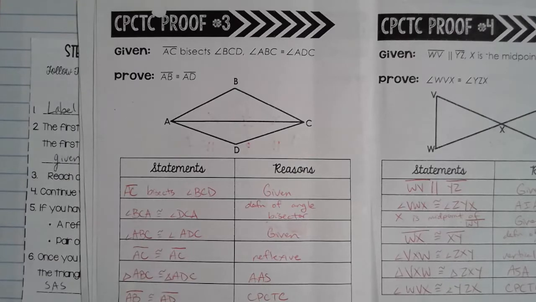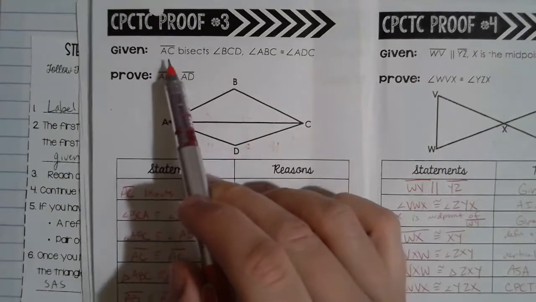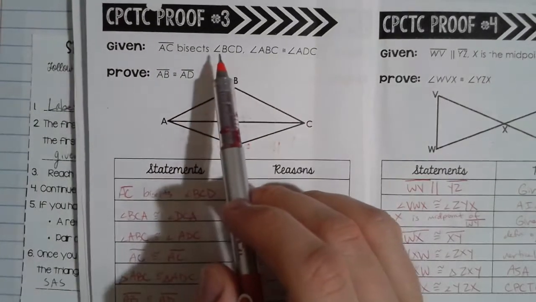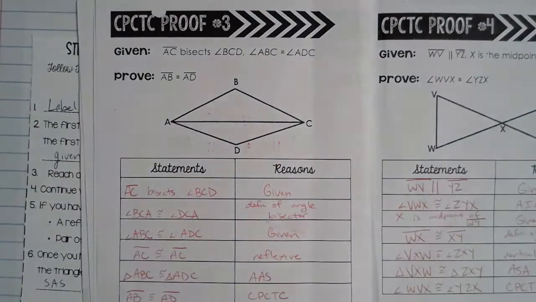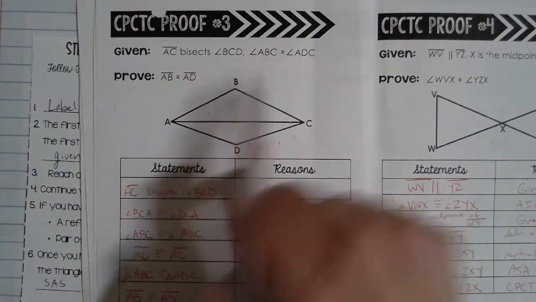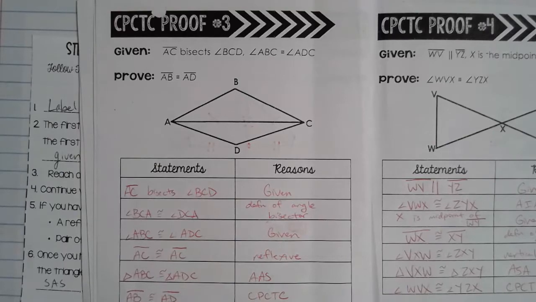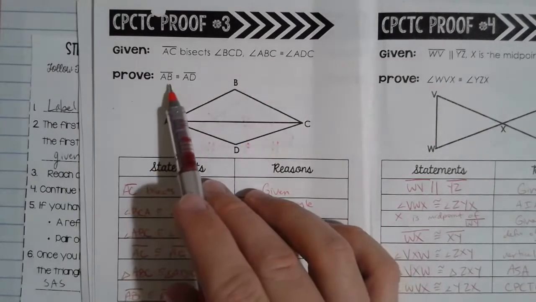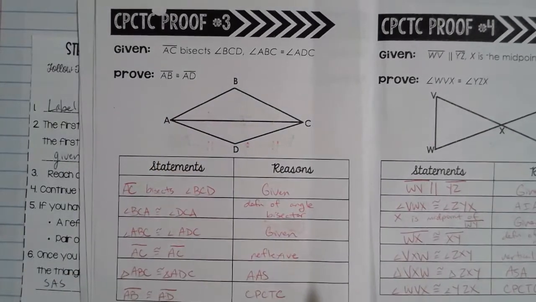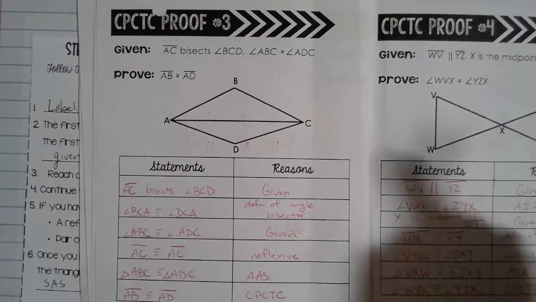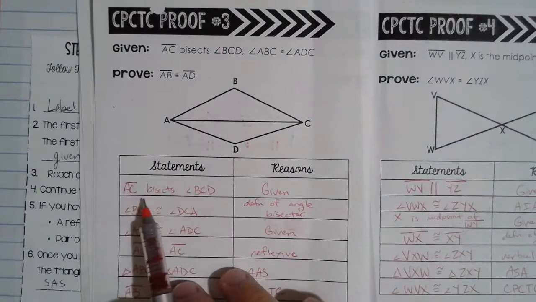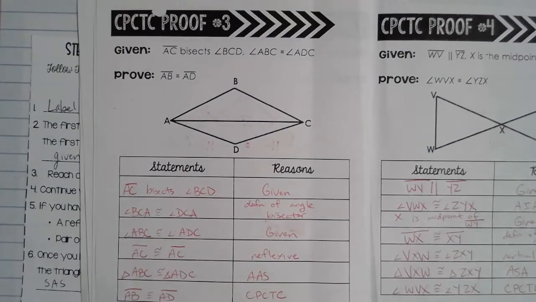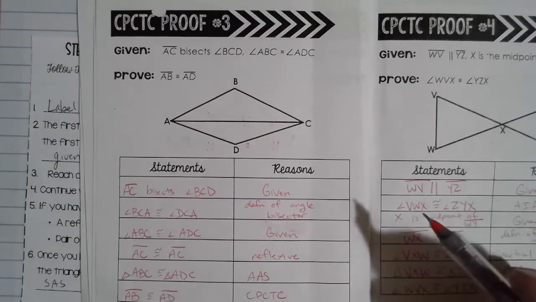All right, page 13, CPCTC proof number 3. Given AC bisects angle BCD and angle ABC is congruent to angle ADC. So having those two bits of information and this picture, we need to prove that segment AB is congruent to segment AD. So first up, AC bisects angle BCD. That'll be our first statement. We'll write it here. Our first reason will be given, and then we'll mark it on our picture.